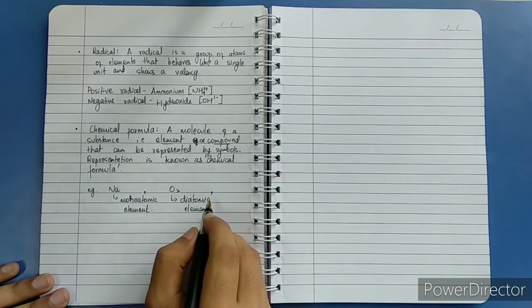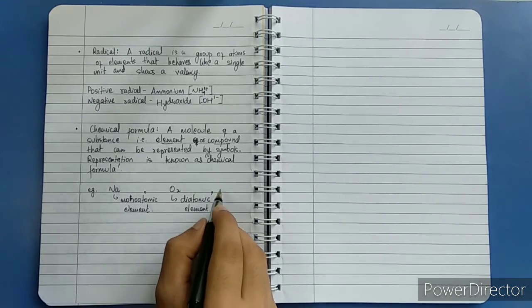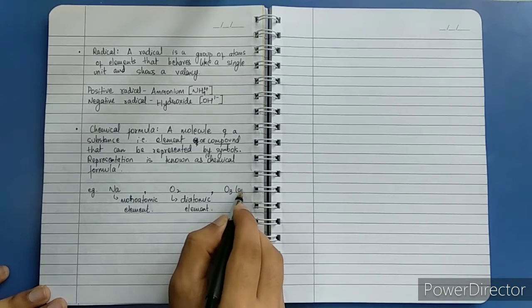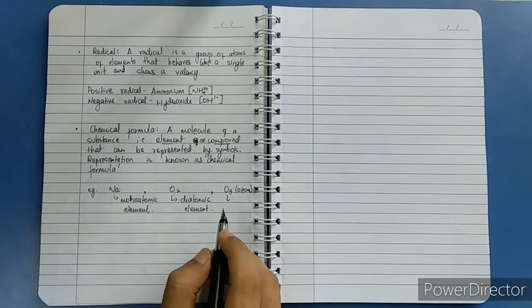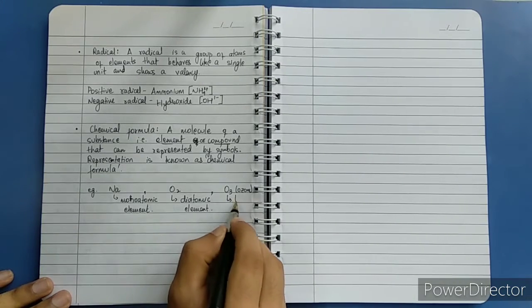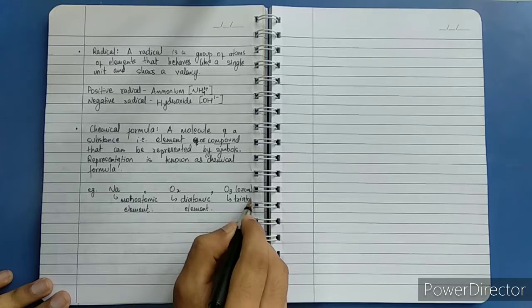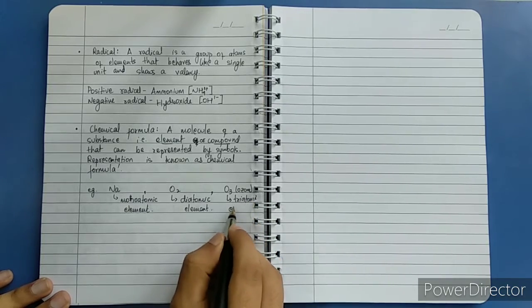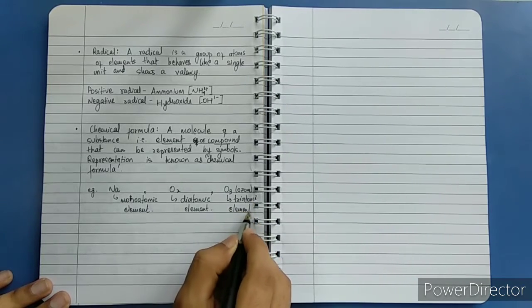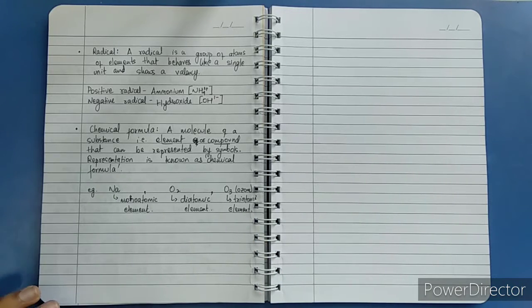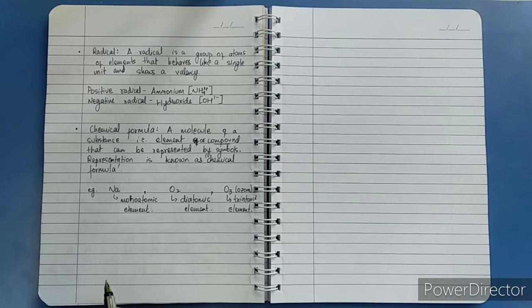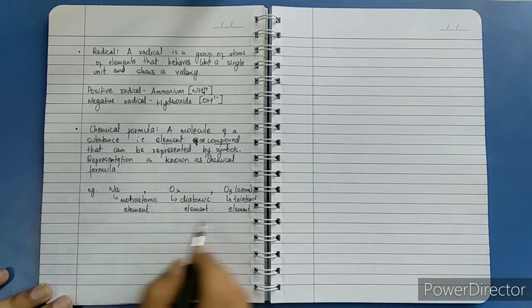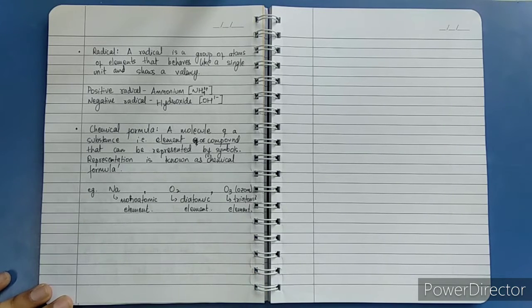Then say ozone, O3, is a triatomic element. So like that we have different elements that have different numbers of atoms. So this is how an element forms a molecule.